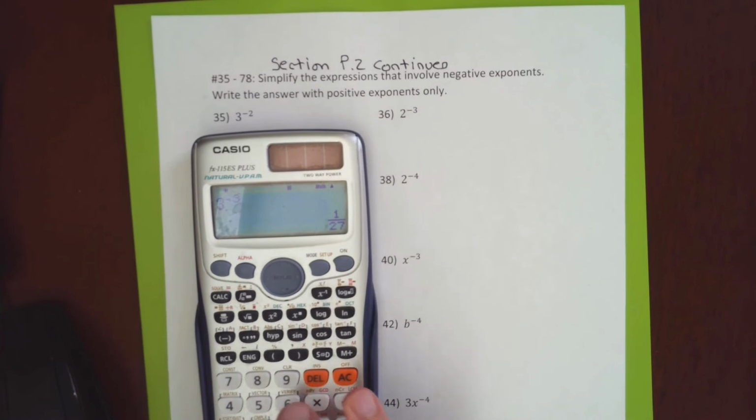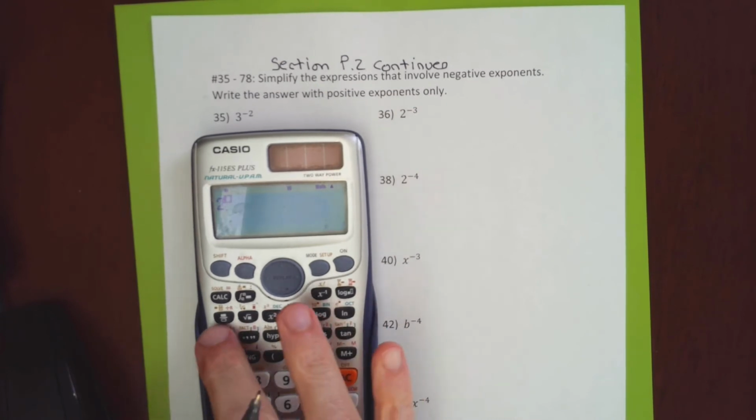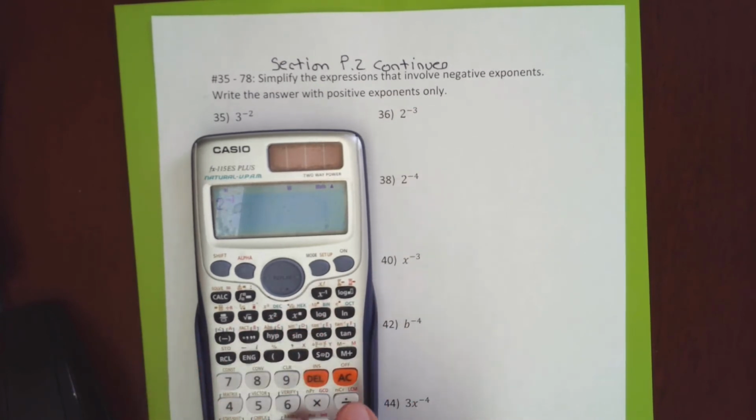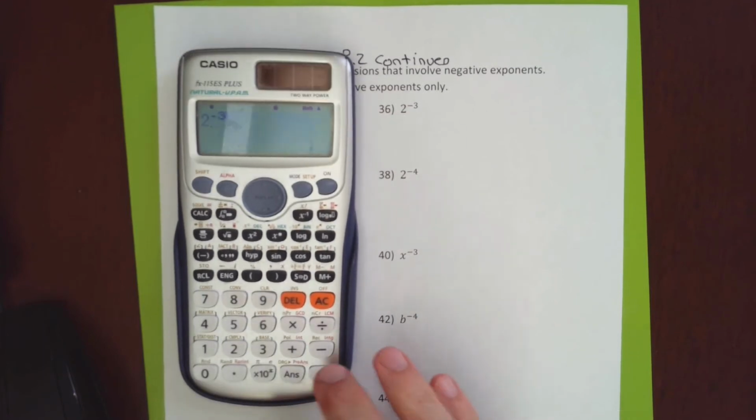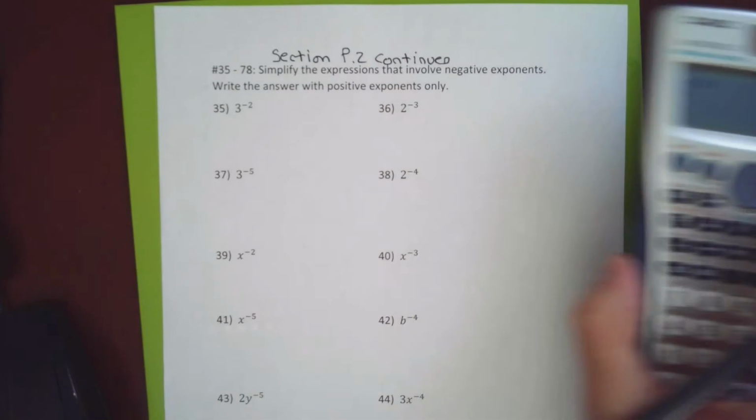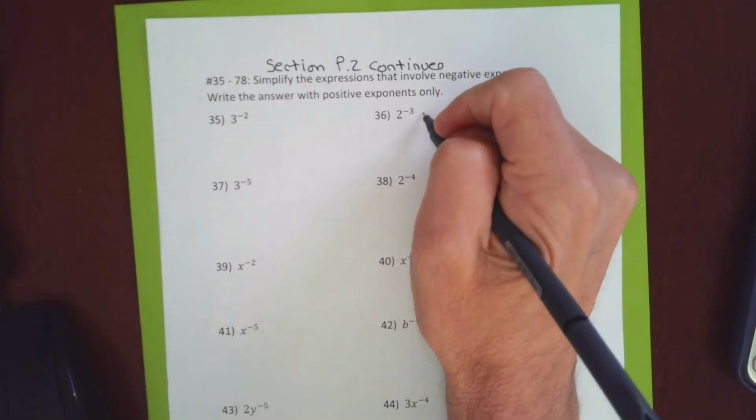Like if I was doing 36, I can go 2 exponent negative by the fraction in 3, and then hit equals, and 2 to the negative 3 is 1/8. The answer is supposed to be 1/8. I'm going to use the negative exponent rule.